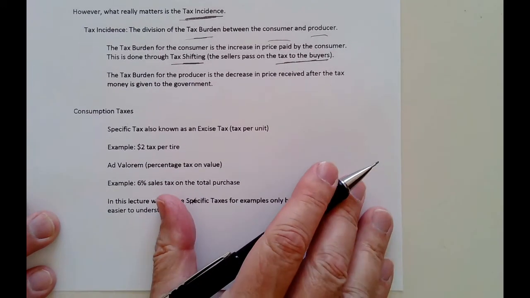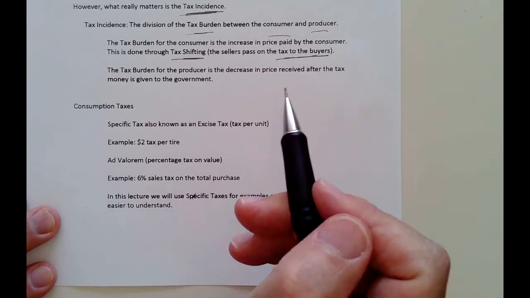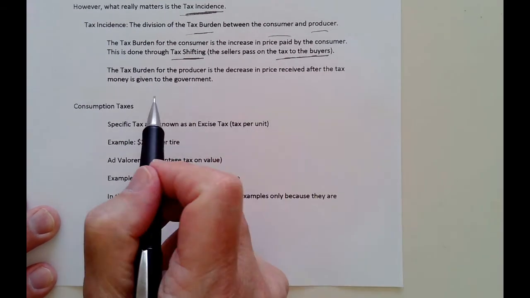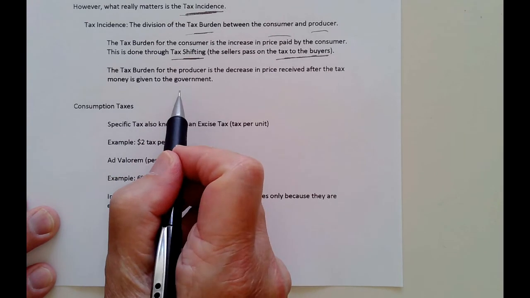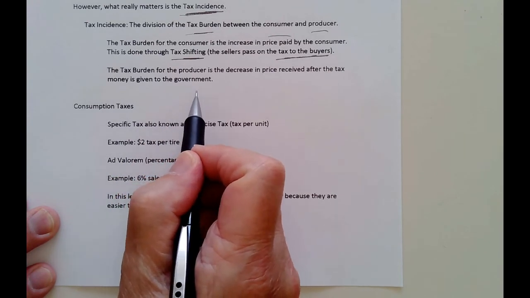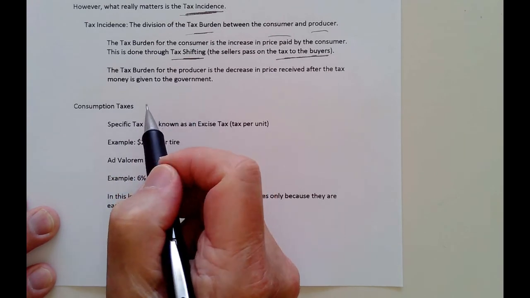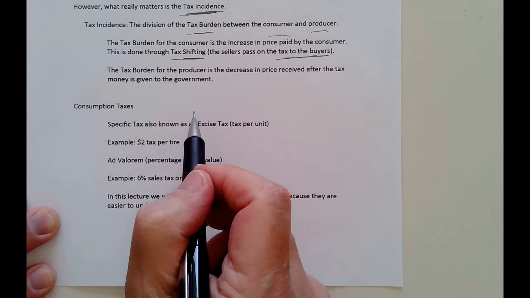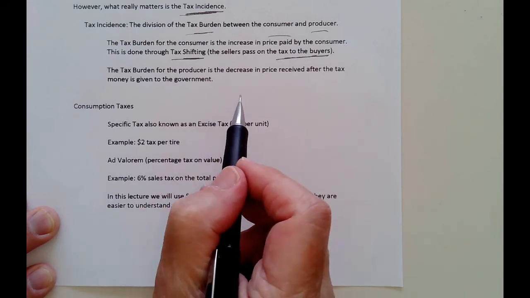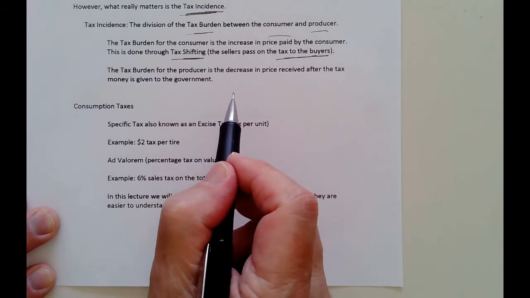The tax burden for the producer is the decrease in price received after the tax money is given to the government. So they get X number of dollars from the consumers, they give X number of dollars to the government, and whatever's left over is what they have. And if that's lower than before the tax, then they have a tax burden as well.